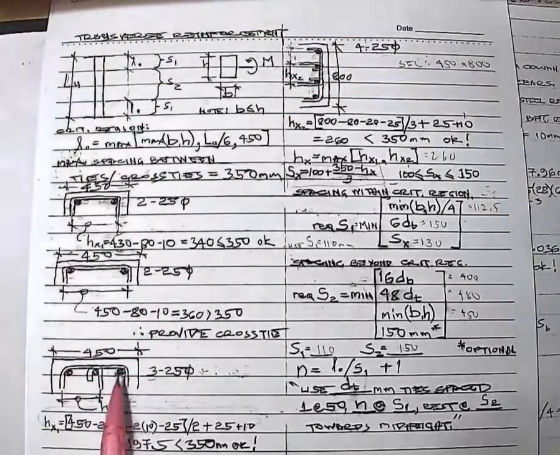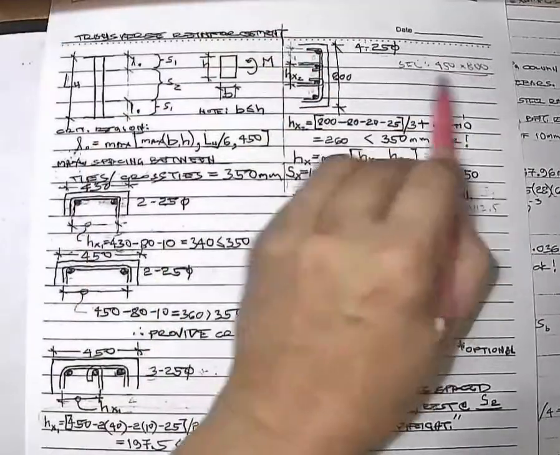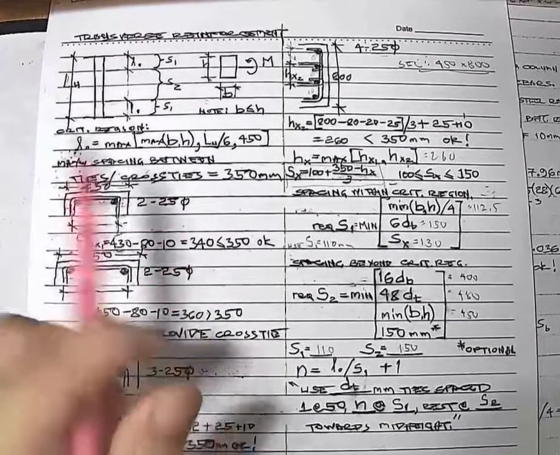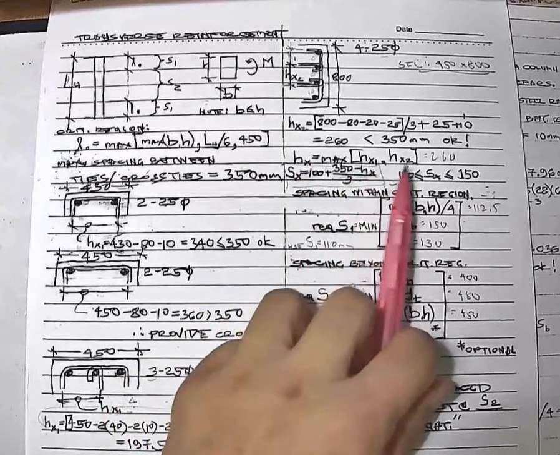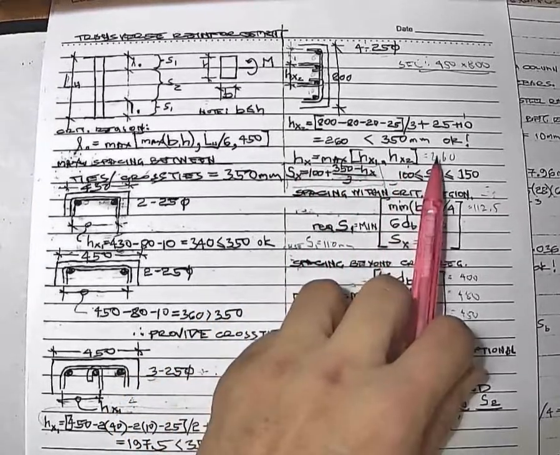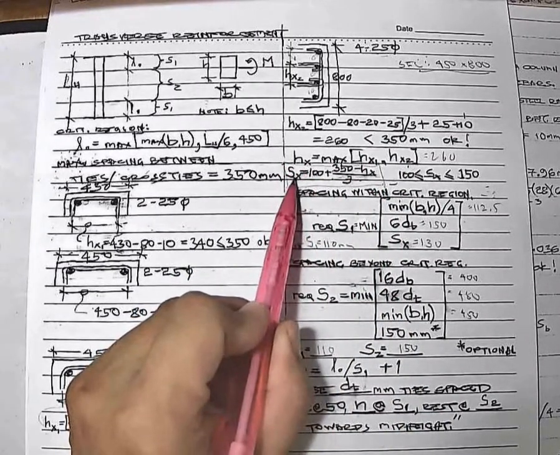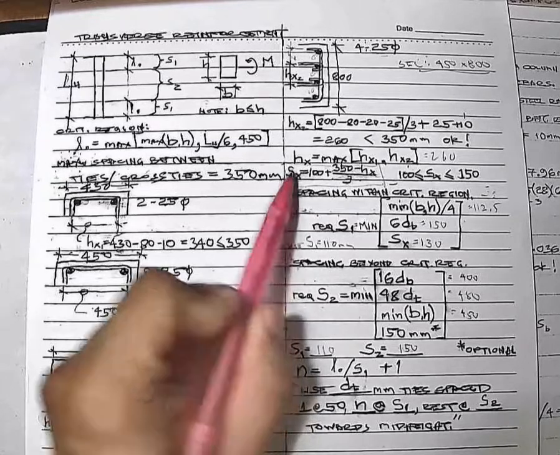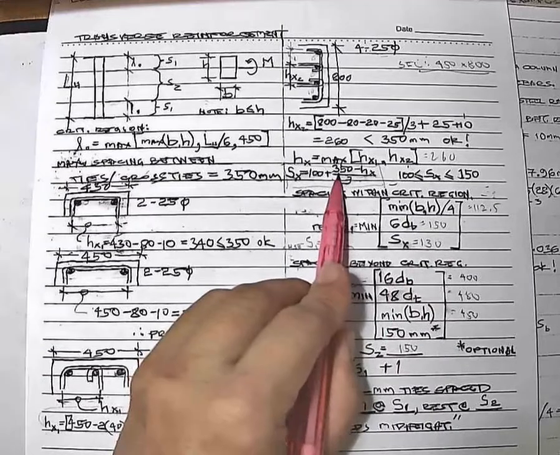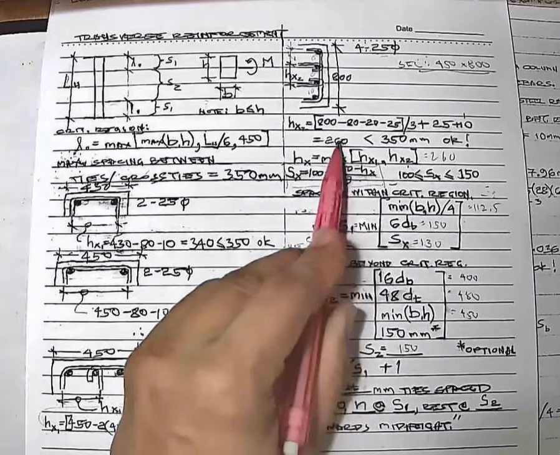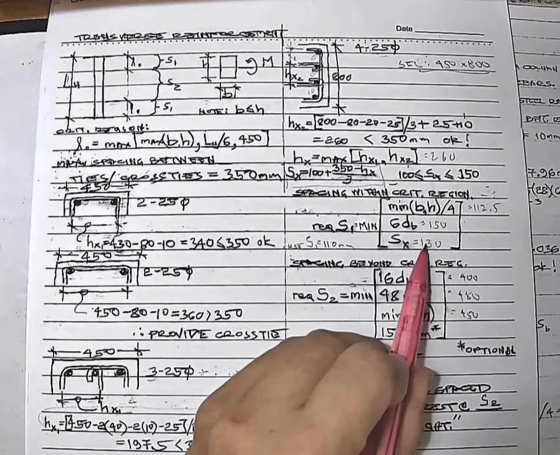So, ito, in-adapt natin to, 450 by 800. So, that is our section. Next is, balik tayo dito sa HX. So, maximum of HX1 and HX2. So, that is now 260. And then, applying this equation, the spacing X is equal to 130. Okay? So, 350 minus 260 all over 3 plus 100 will give you 130 mm.